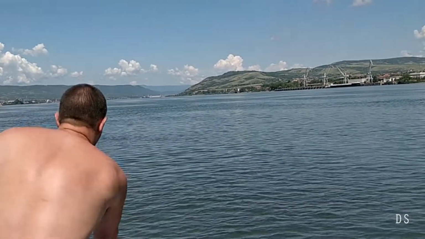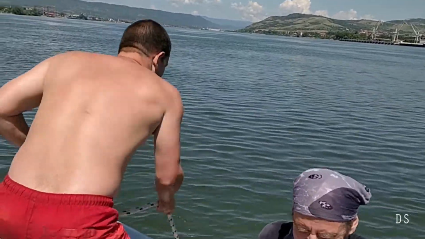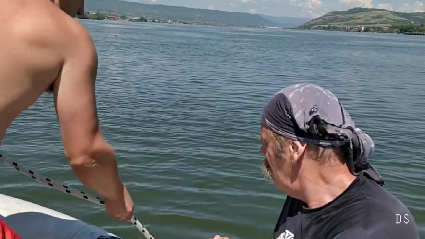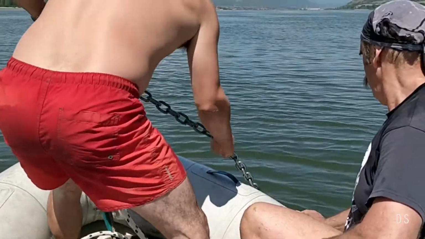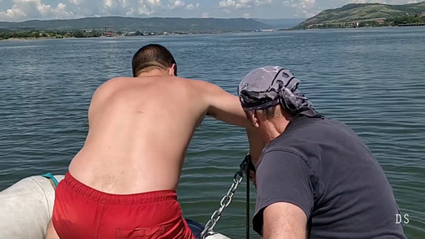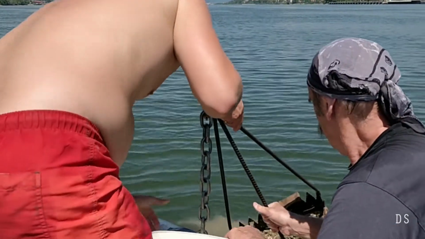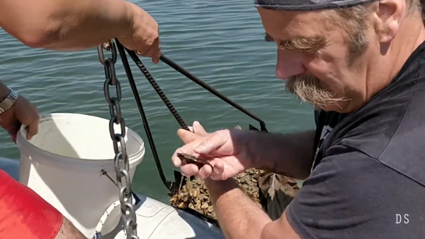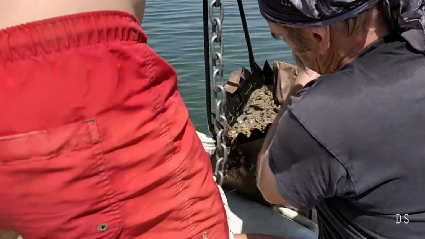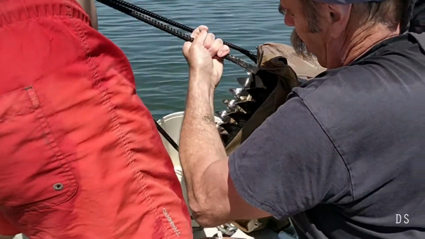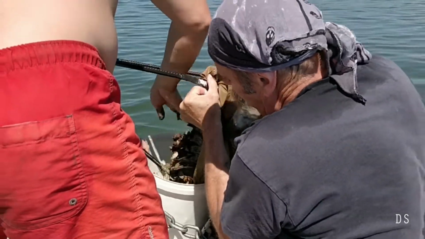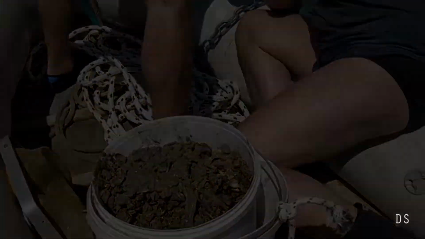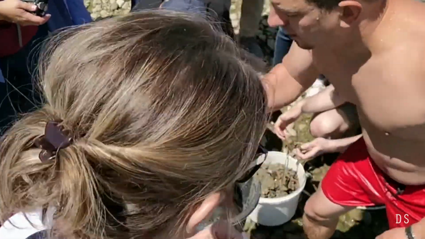Very good. Third. So how much are you pulling backwards? You feel that it's full. More than full. Pseudodonta complanata. Look at this. Enough. Yes. So this one is first.